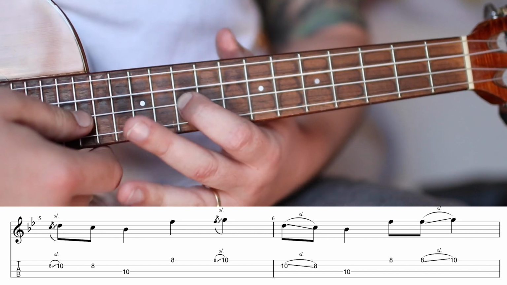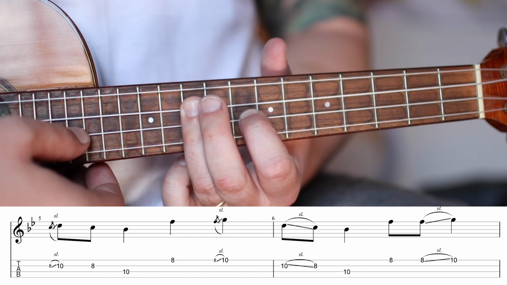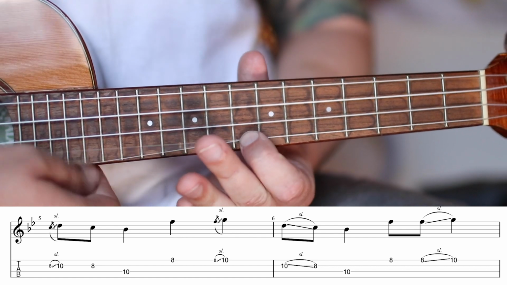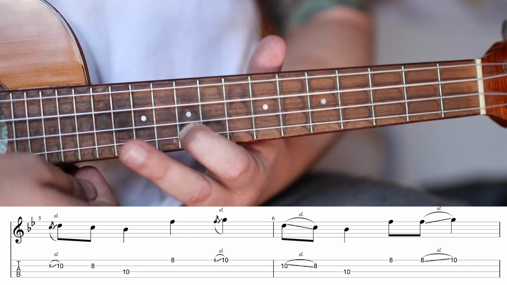1 and 2, 3 and 4. 1 and 2. See how that works? 1 and 2, 3 and 4.